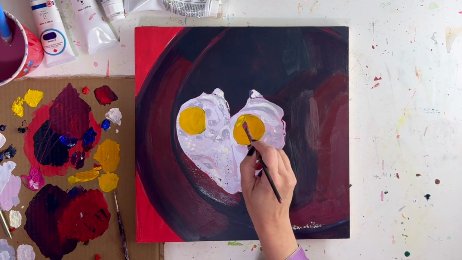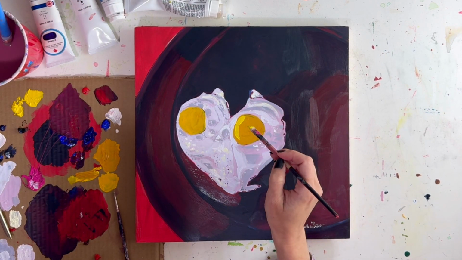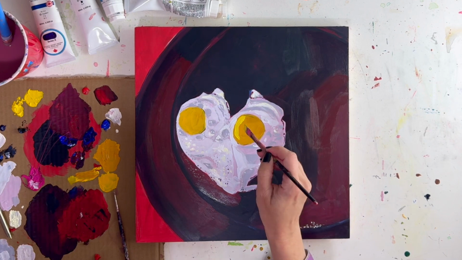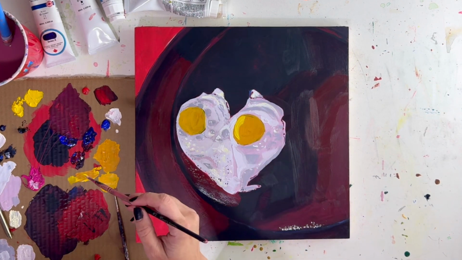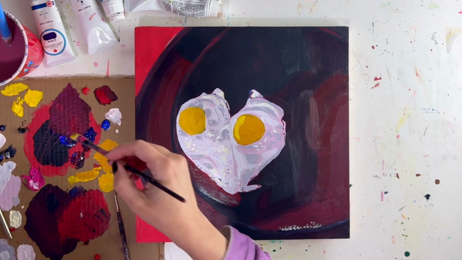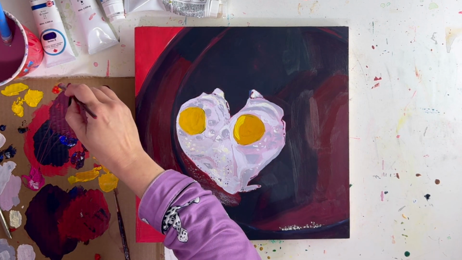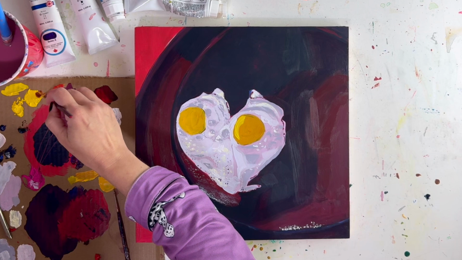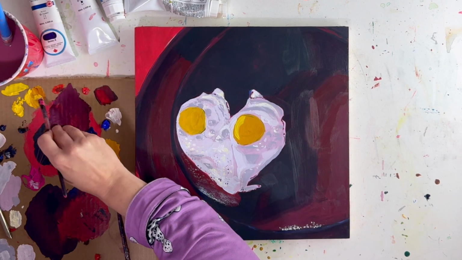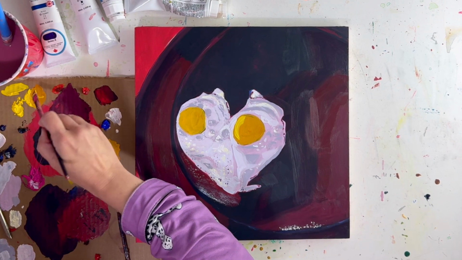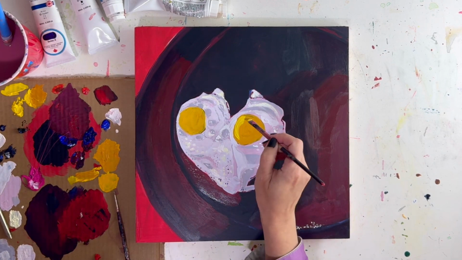I've skipped ahead quite a bit. I've done all the little details in the white highlights, and now I'm doing the same process with the yolk. So I'm just adding some mid and light highlights to the yolk. And yeah, that's what you're going to see me do right now.